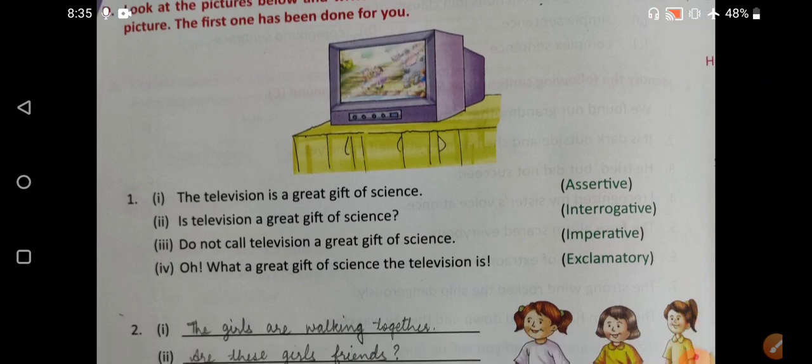So the television is a great gift of science, which is an assertive sentence. Is television a great gift of science? Interrogative. Do not call television a great gift of science, which is imperative, and oh what a great gift of science the television is, which is an exclamatory sentence.